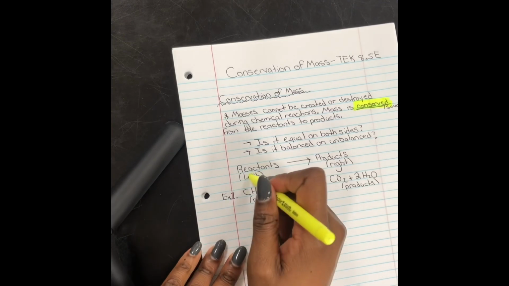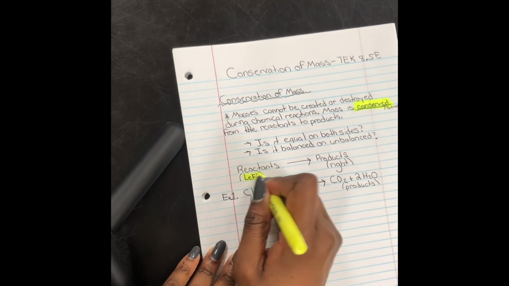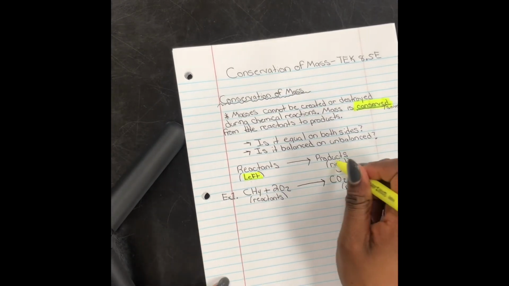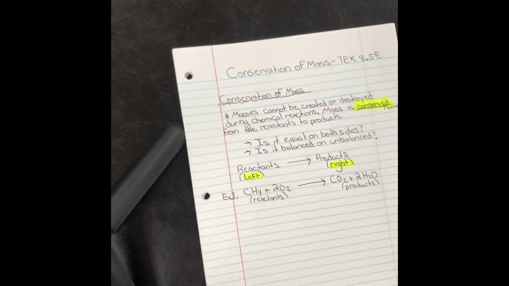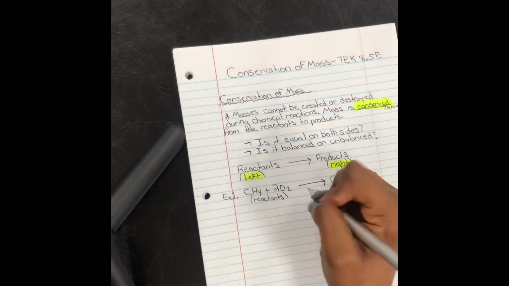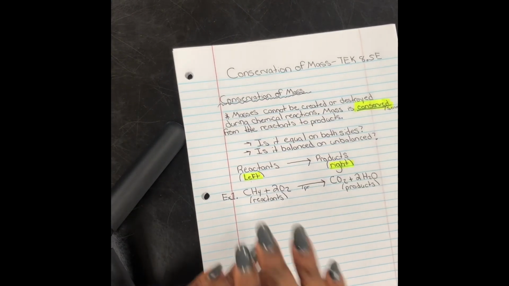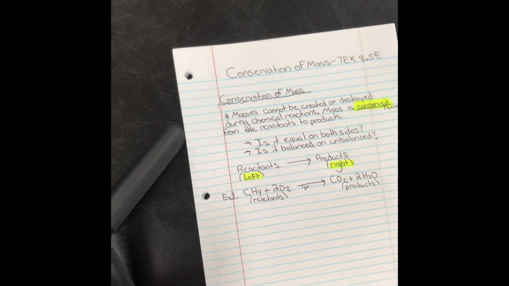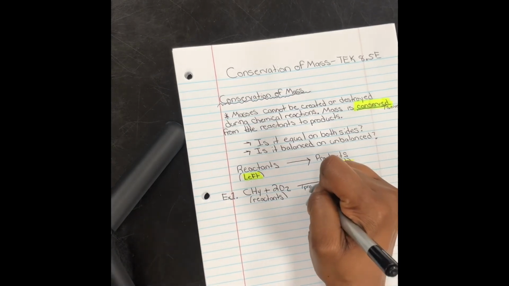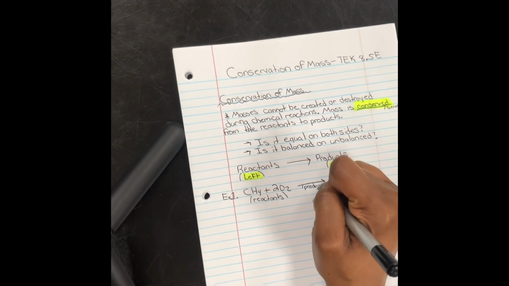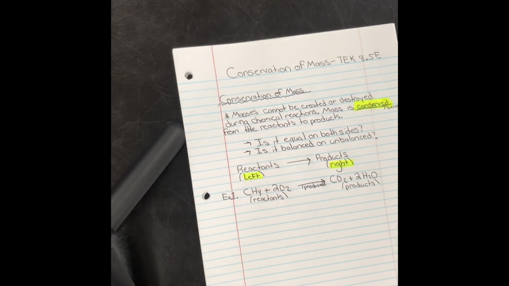The left side is always going to be your reactants, you guys, and the right side will always be your products. The little arrow in the center just means it's going to be produced. So I'm taking two things and combining them to form something new. Chemical reaction. So this is produced.